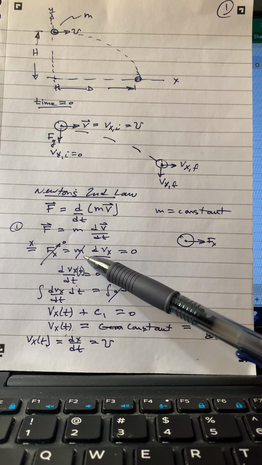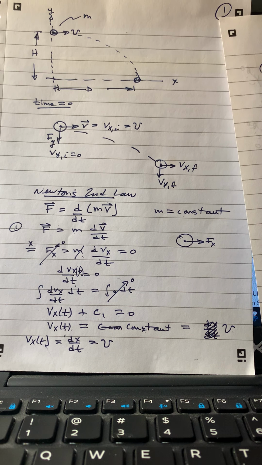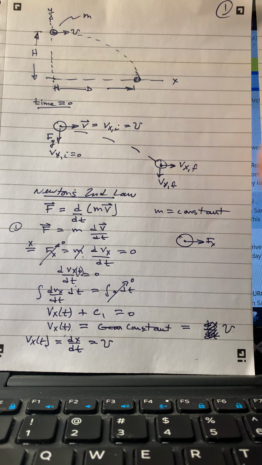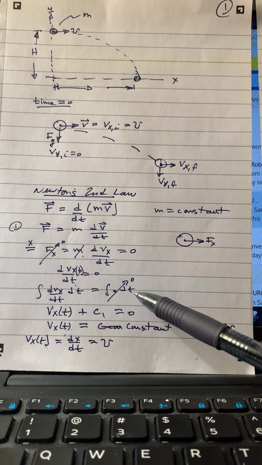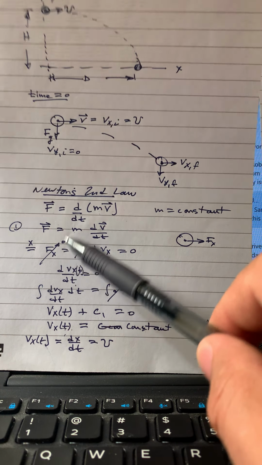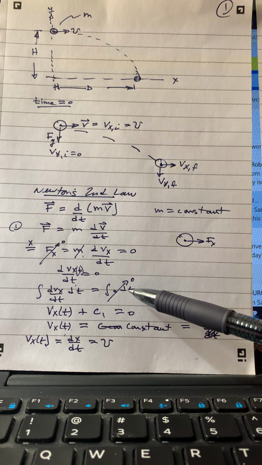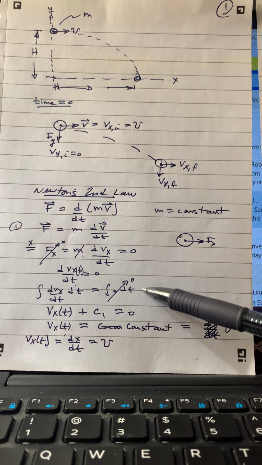Again, that would carry through the derivation the same way, but this would be non-zero, and so when we integrate, we're going to gather some a t value here. That's the thrust force times time.